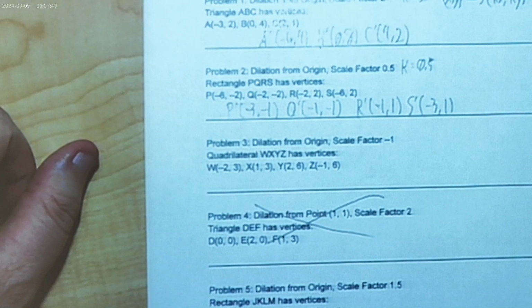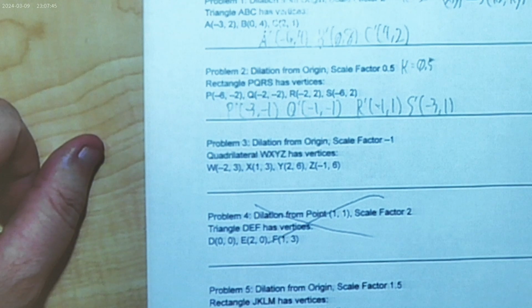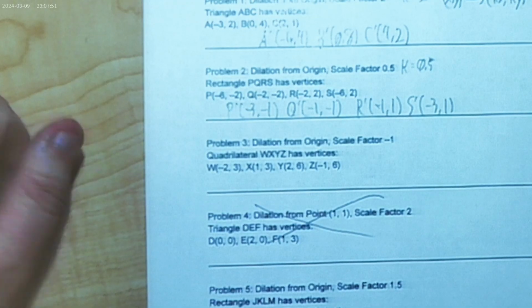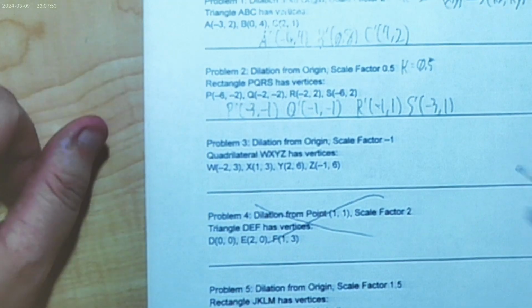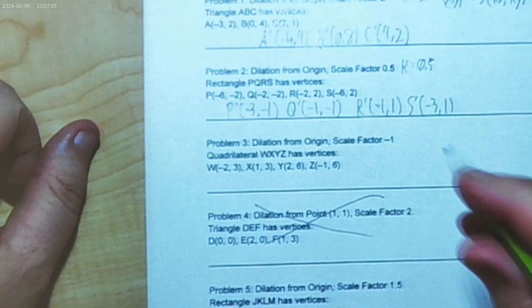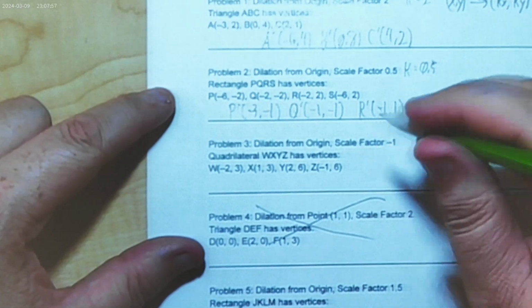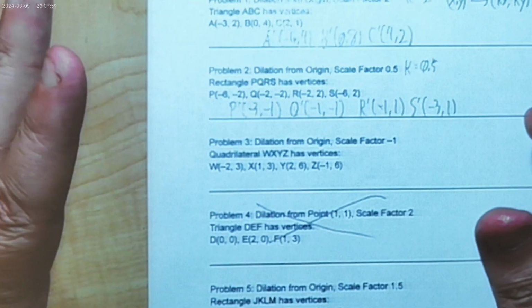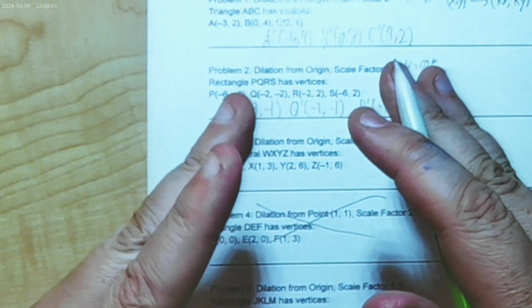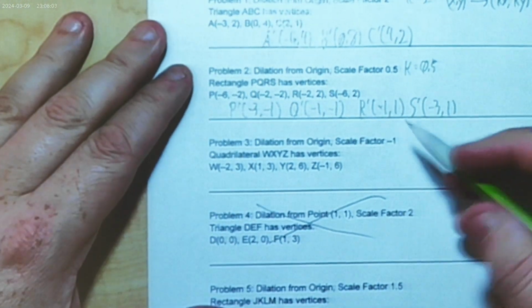You know what? I don't think we're going to see a problem like this on the assessment. I think they're always going to be positive and greater than 0. But what the heck? Let's just see what this looks like. I'm even going to graph it. I have to pick one of these to graph, so I'm going to graph this one. I'm just curious to see what it looks like because we've got the process down.